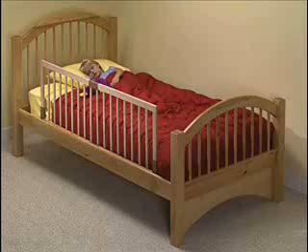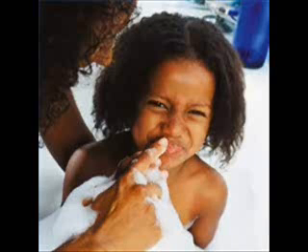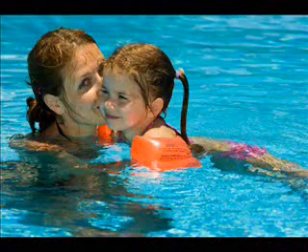Place a waterproof mattress or pad on the bed or the crib. Have Anita wear or carry medical identification. Instruct Anita in precautions to take during potentially hazardous activities such as bathing only with close supervision. It is important that if Anita is swimming, she swims with a companion.